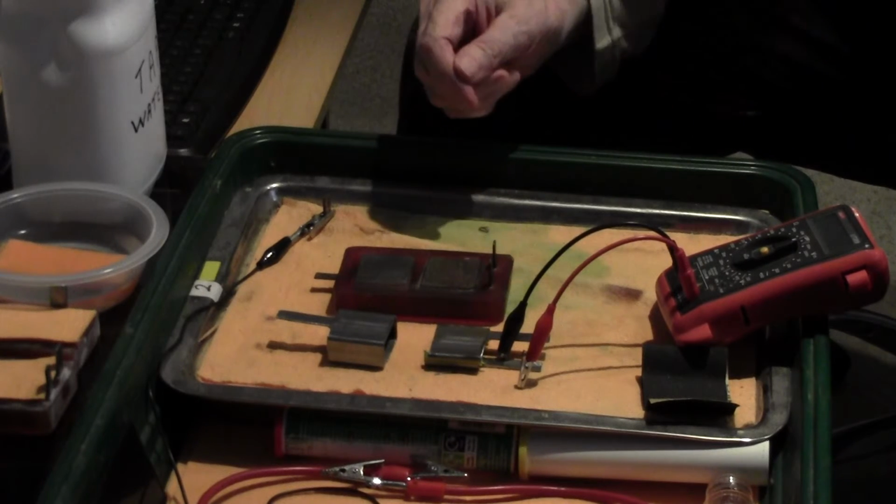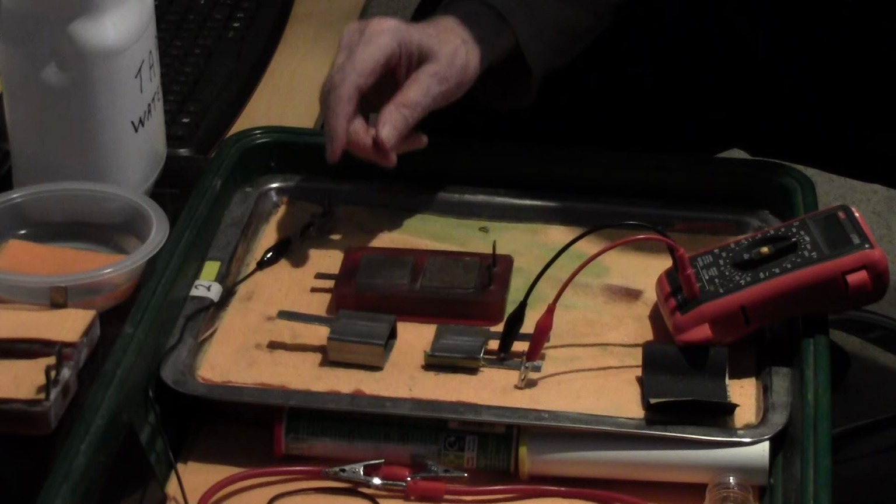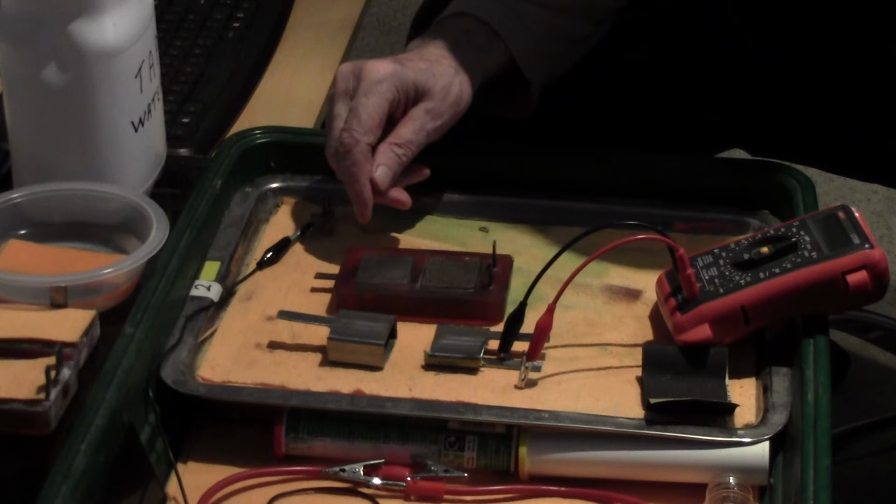And this is following the laws of science.